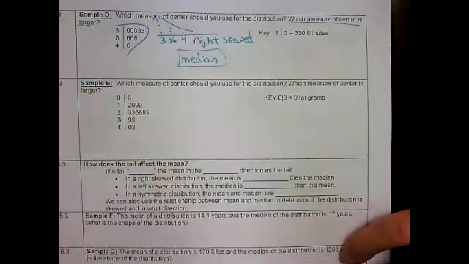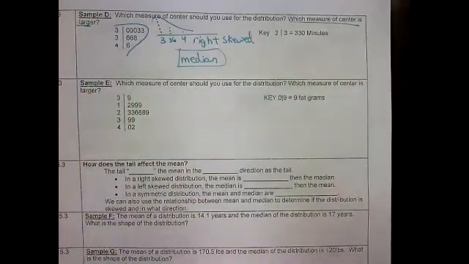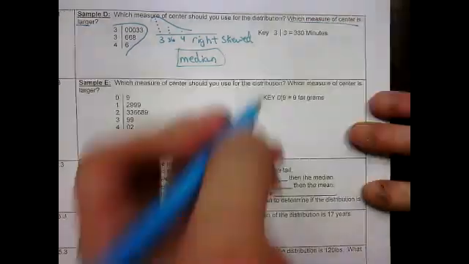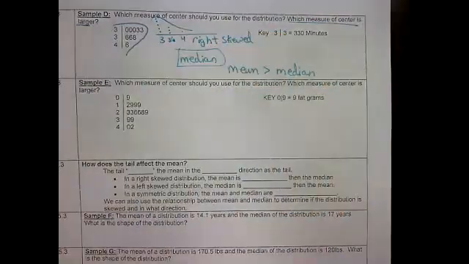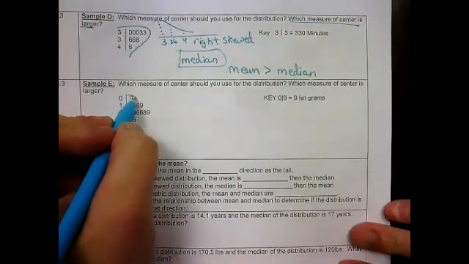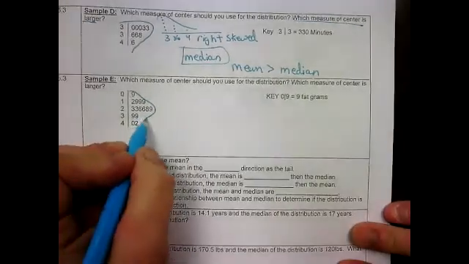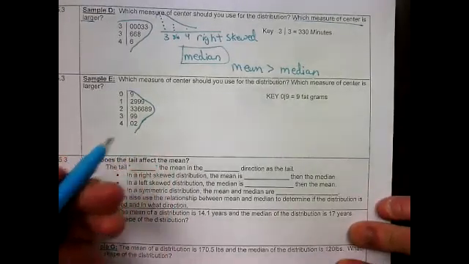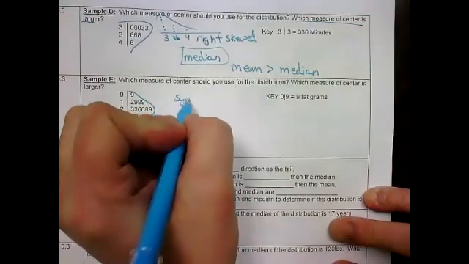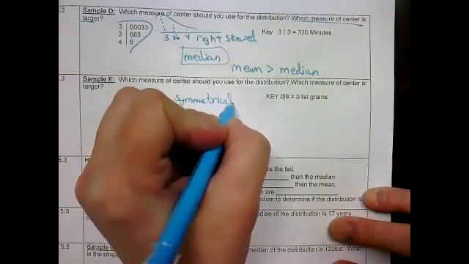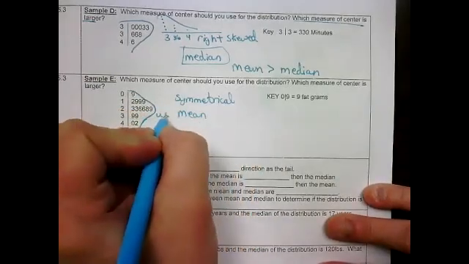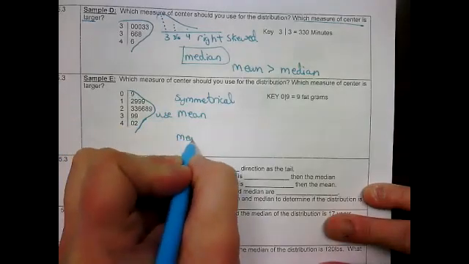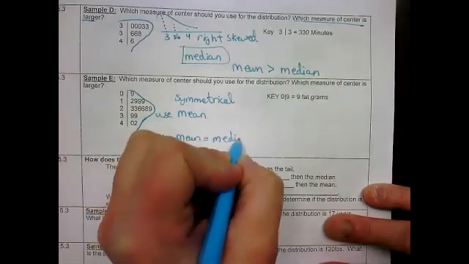And if it's right skewed, then the mean will be larger than the median. So the mean is larger than the median. So let's take a look at this one. If you look at it, it's pretty symmetrical. It's not too off. So it's symmetrical, and we would use the mean. And here the mean is pretty close to equal to the median.